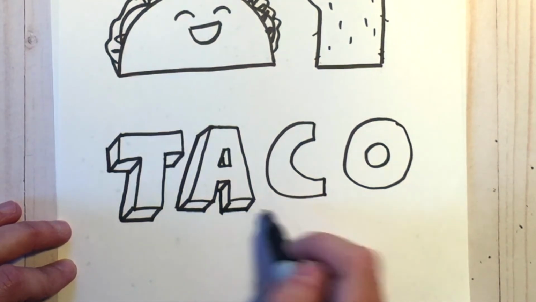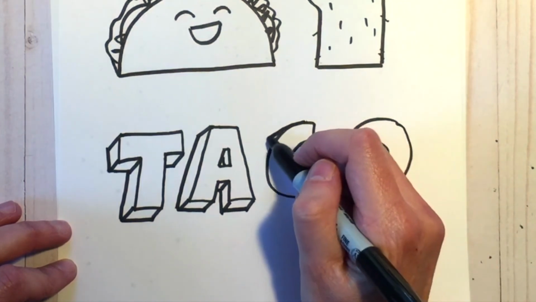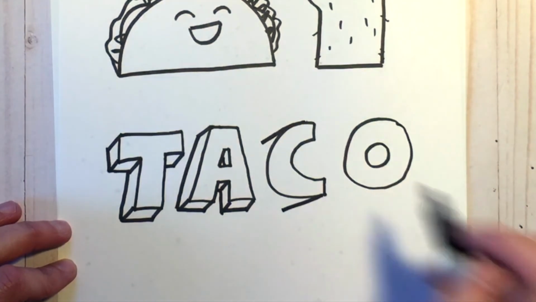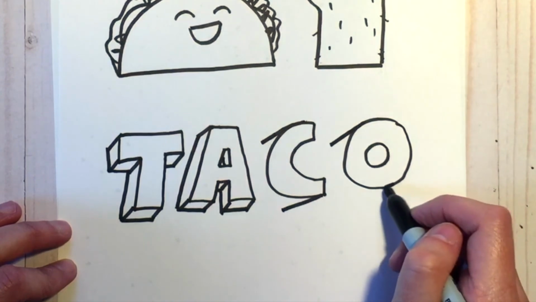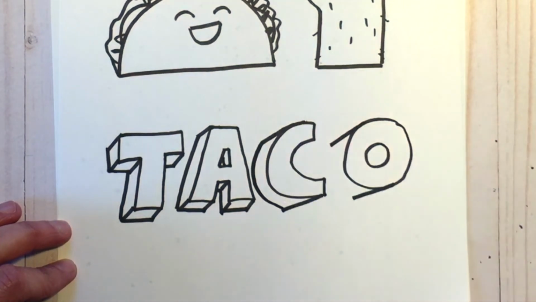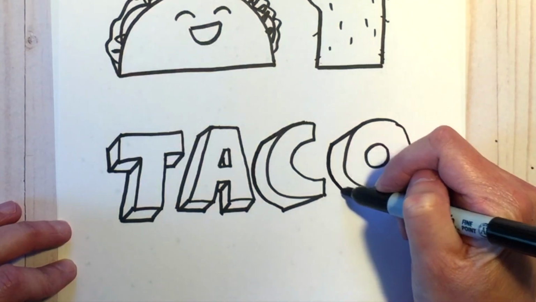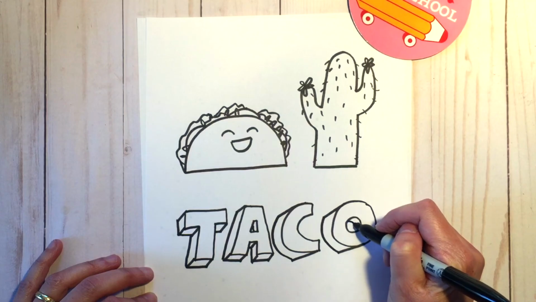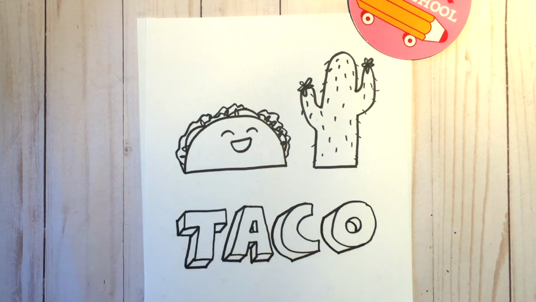The letter C is going to be a little bit different because it's curved. So we kind of do a line at the top and at the bottom, and then same with the O. Then you connect it with a curved line and have the curve sort of mimic the curve of the letter. And then lastly, the O, you just add a little line on the inside. That's it.